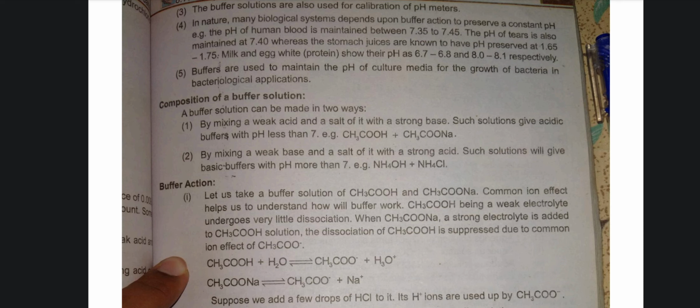The composition of a buffer solution is that it can be made in two ways: first, by mixing a weak acid and a salt of it with a strong base. Such solutions give acidic buffers with pH less than 7, for example CH3COOH plus CH3COONa.